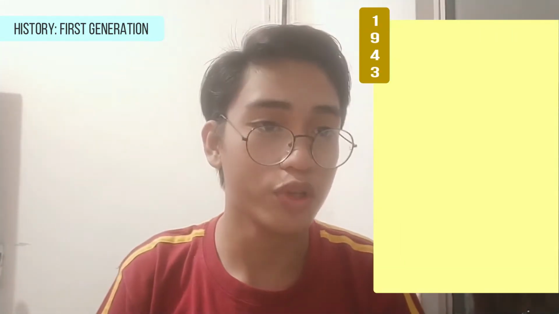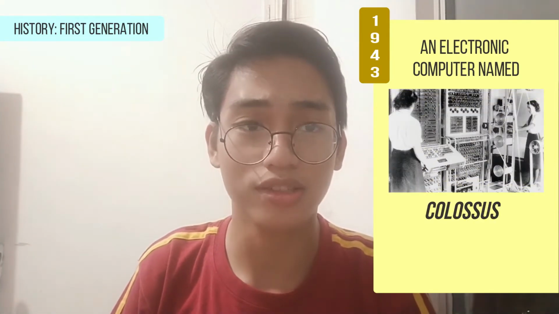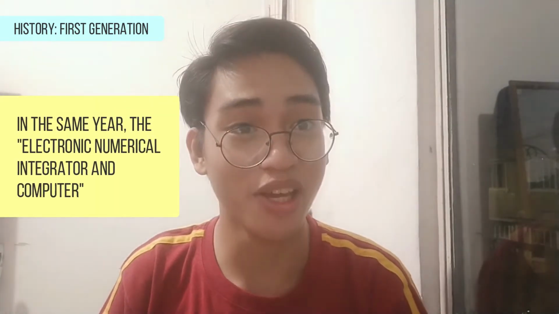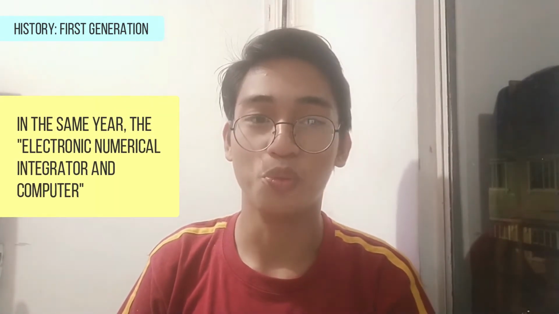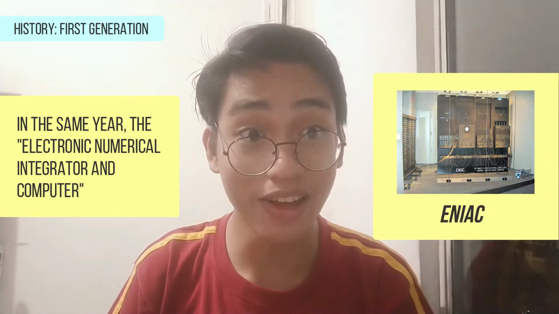In 1943, an electronic computer named the Colossus was built for the military. In the same year, the electronic numerical integrator and computer, or ENIAC, was also built.